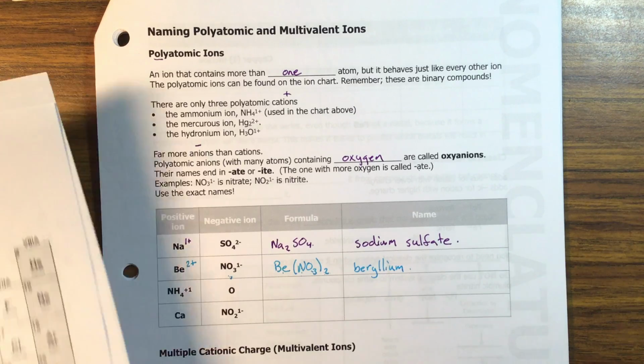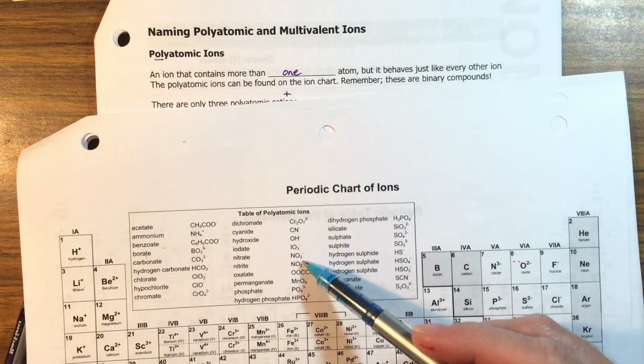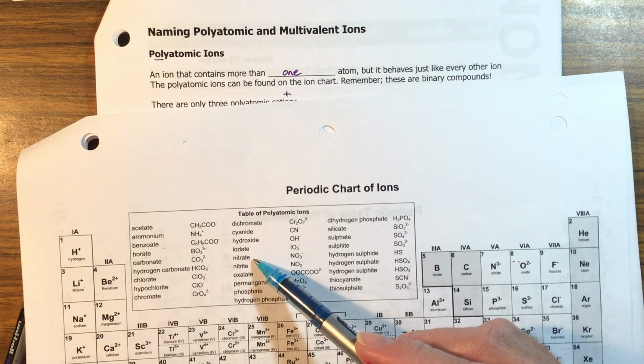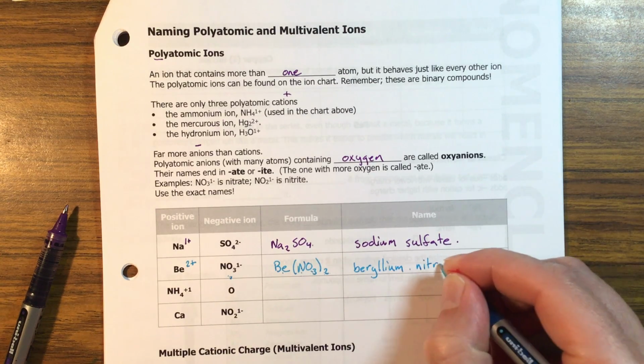And this will be beryllium. And then we look up our NO3. NO3 is right here. It has the more oxygens. It's nitrate. So this will be beryllium nitrate.